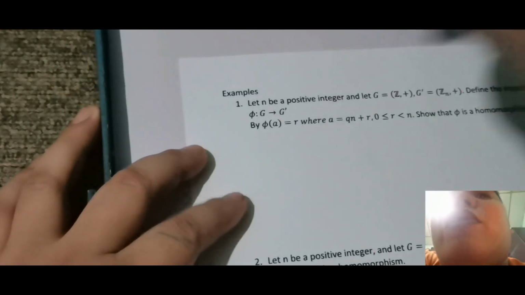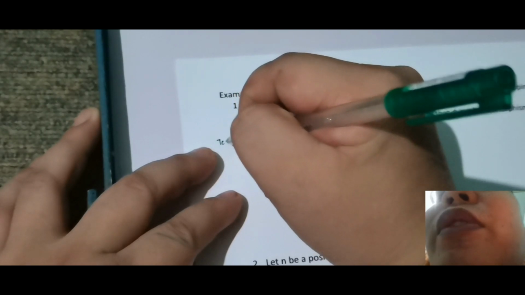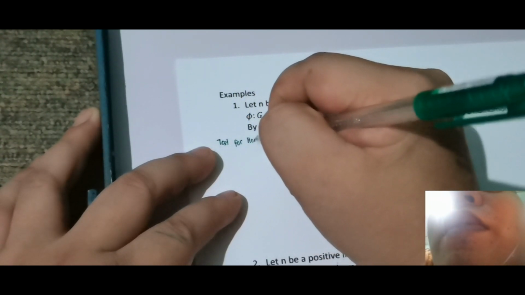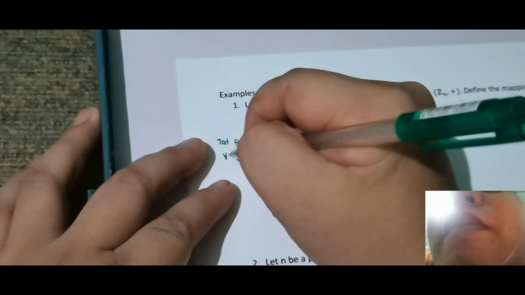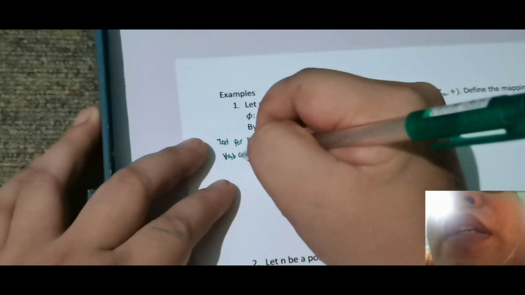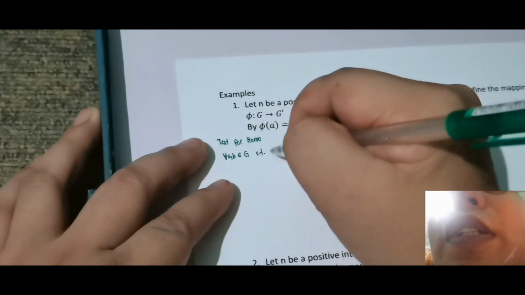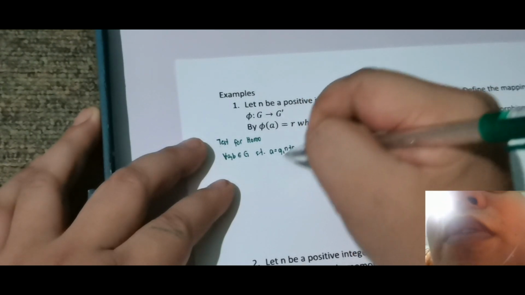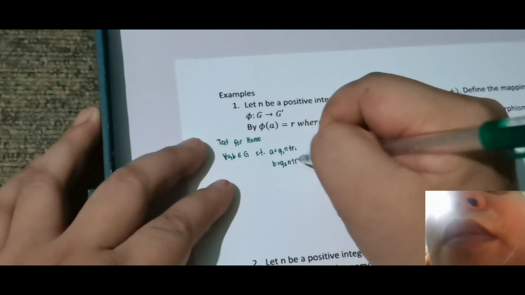So ito hindi yan show. Kunyari test for homo tayo, although na-compute na natin to. So test for homo. So for all A and B element ng ating G prime such that si A is equal to Q sub 1 N plus R sub 1 and si B is equal to Q sub 2 N plus R sub 2.